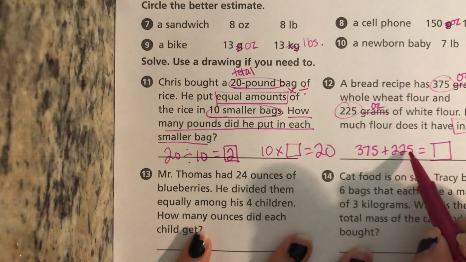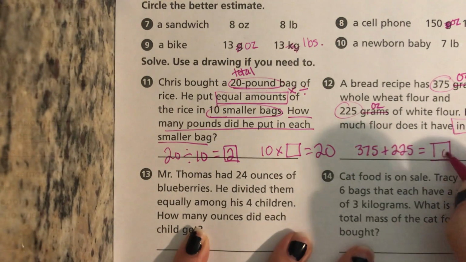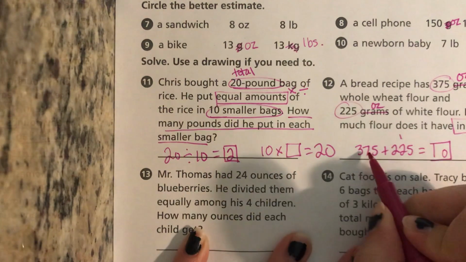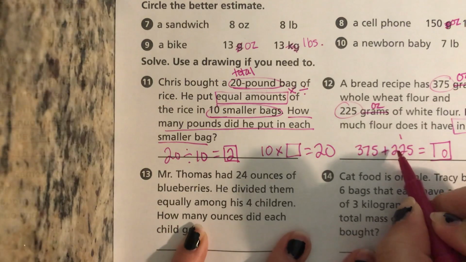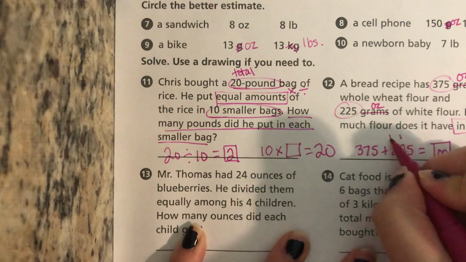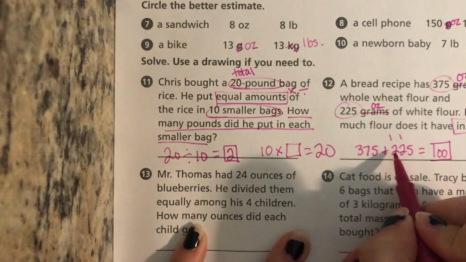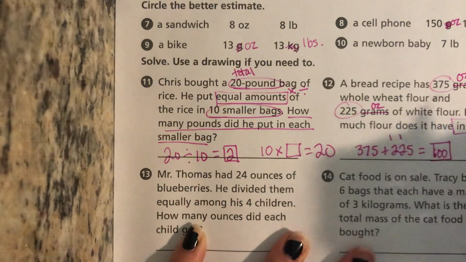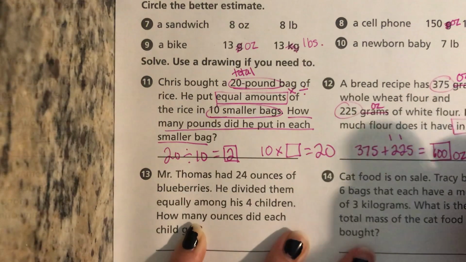Well, I have 5 plus 5 makes 10. 70 plus 20 is 90. Plus 10 more makes 100. 300 plus 200, 500, 600. So there's about 600 ounces of flour.